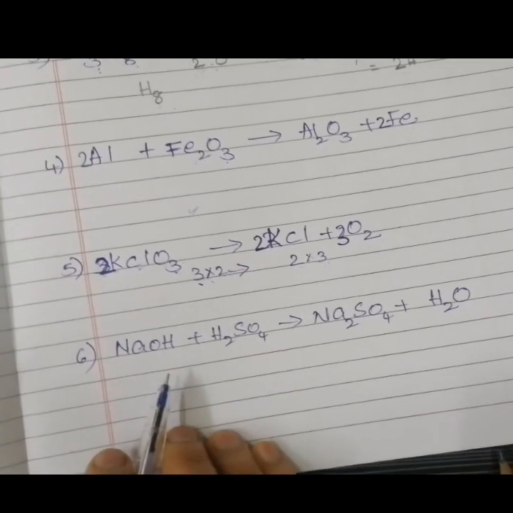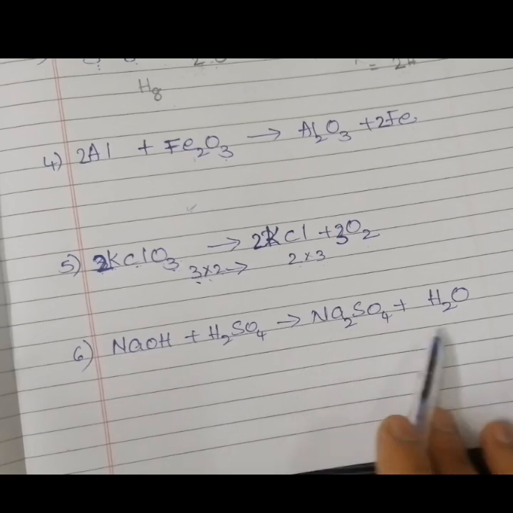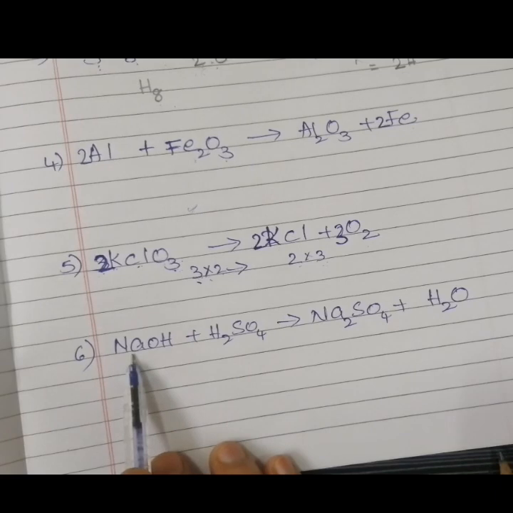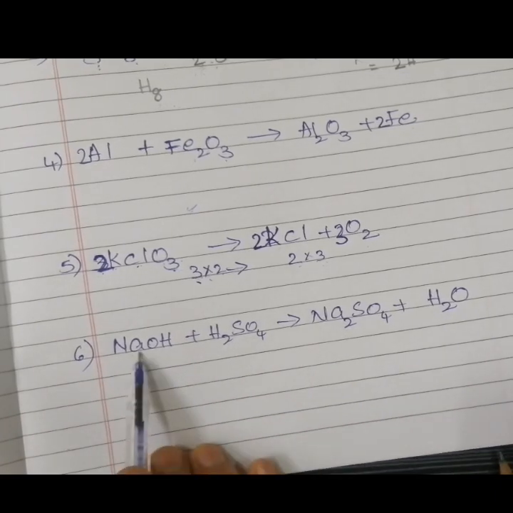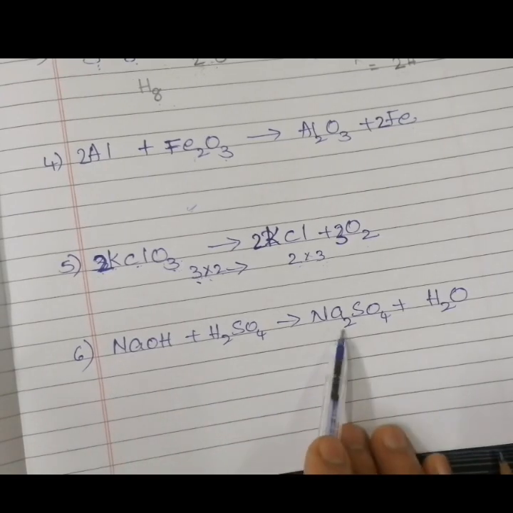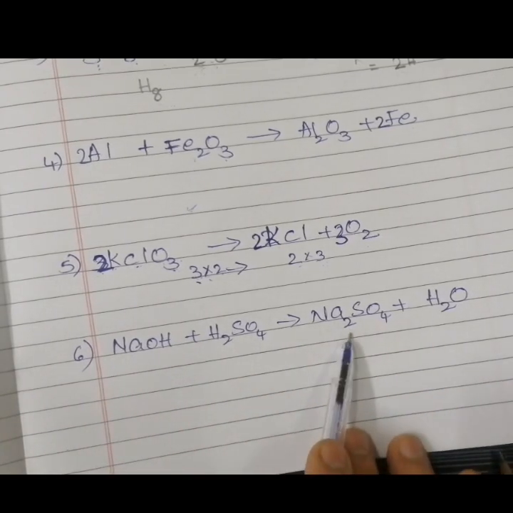This is the equation; you can try it by yourself. NaOH plus H2SO4 gives Na2SO4 plus H2O. I will give you a hint here. Here Na is there, here Na2 is there. So on the left hand side there is only one sodium. First we have to balance the sodium because this is a metal. 1 sodium, 2 sodium, so we can write 2 here. Now 2 sodiums, 2 sodiums.